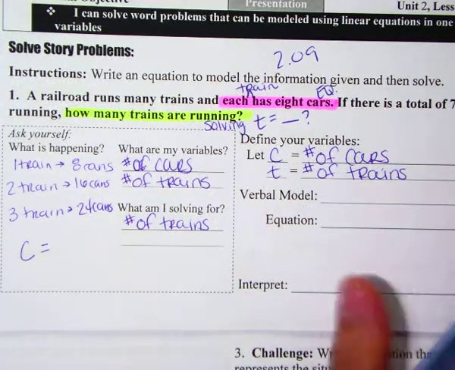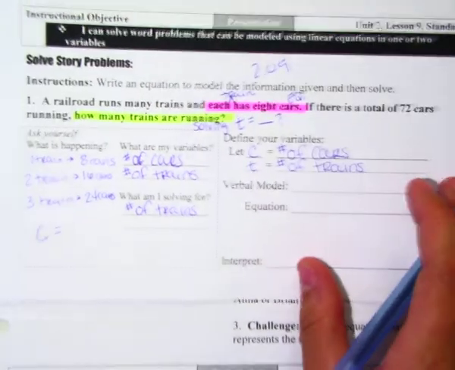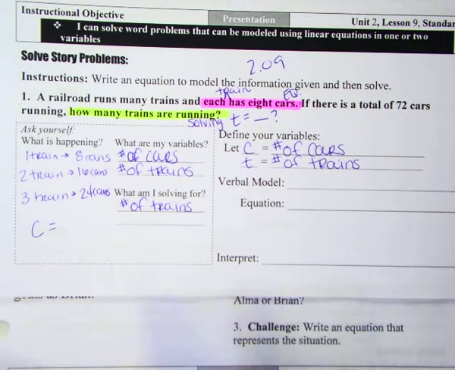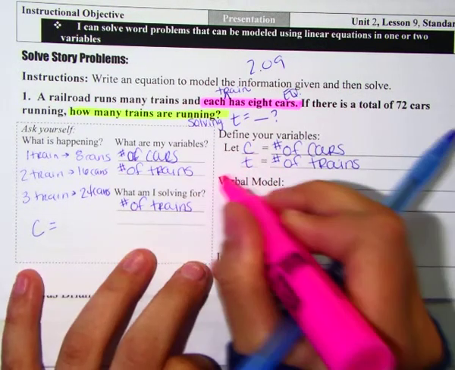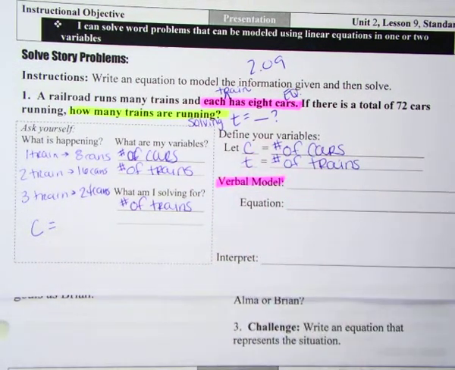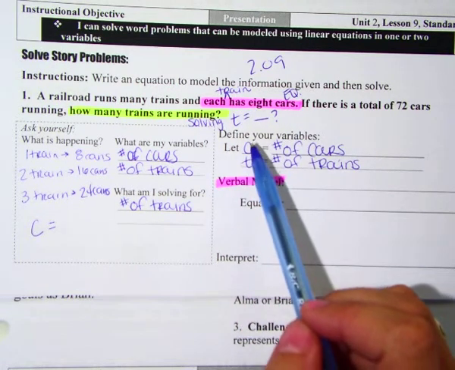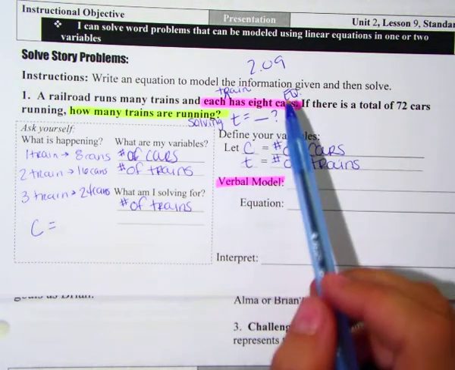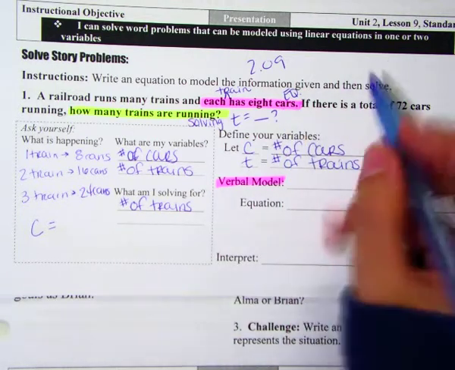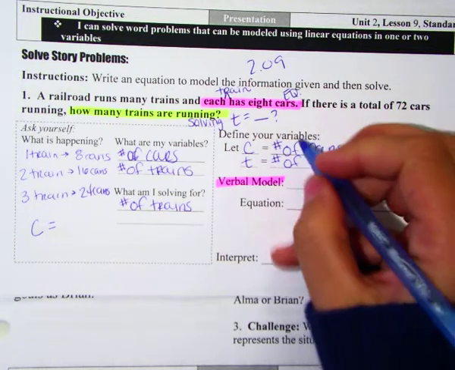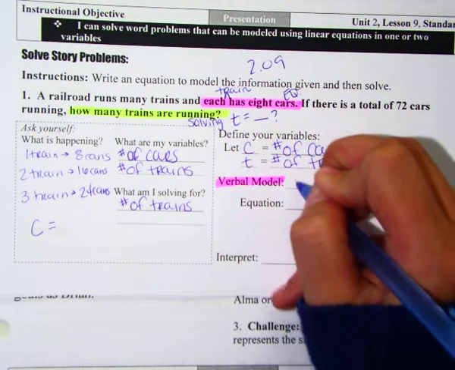And my verbal model, this is where I'm going to think back to the question and focus right here on this pink part. The verbal model is each train has 8 cars. So one train has 8 cars. 2 trains has 16 cars. So I'm actually solving for the total number of cars.